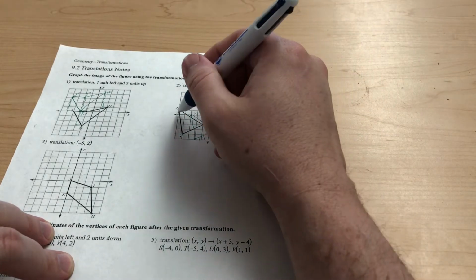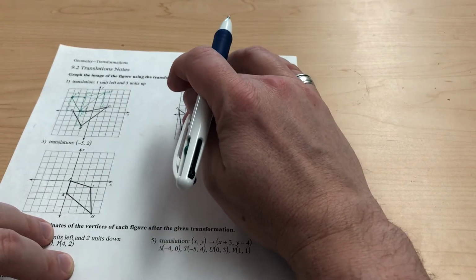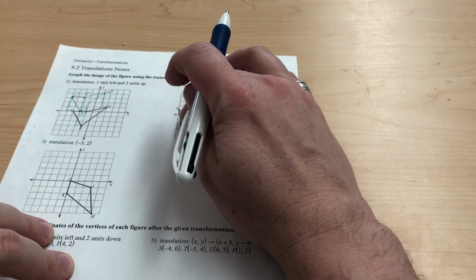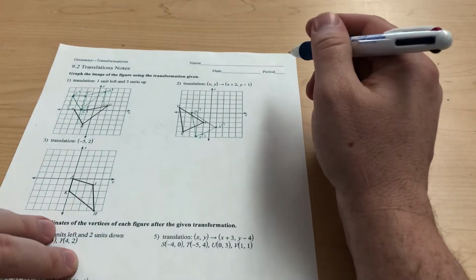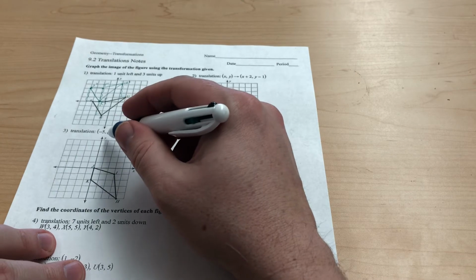These should be parallel lines. We're basically taking the shape, and imagine just kind of clicking on it and dragging it to a new location and showing where that location is. This is another notation for doing something like this.